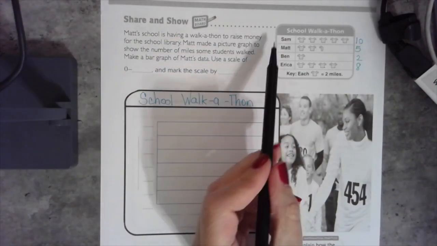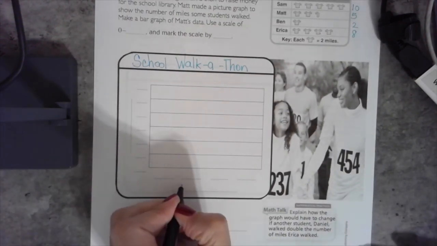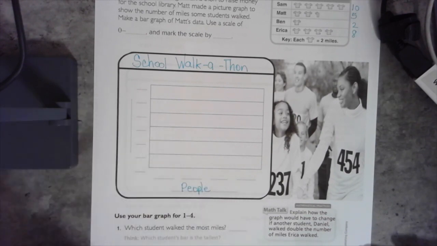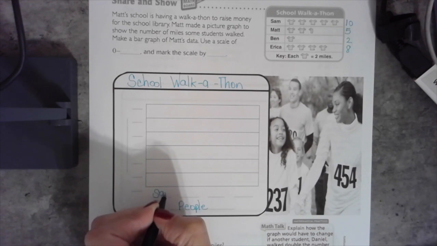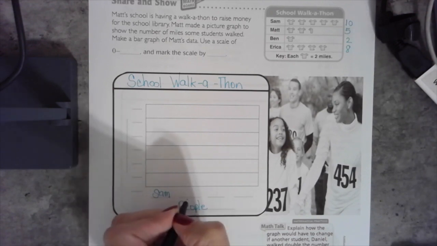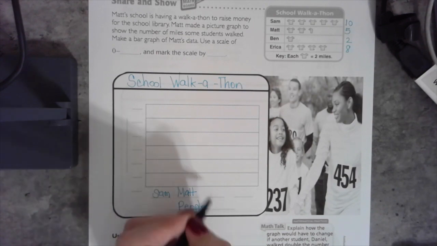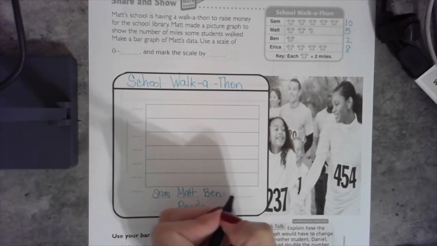Okay, now we're going to fill in our people. Remember, we said our people go down here. We've got Sam, Matt, Ben, and Erica.